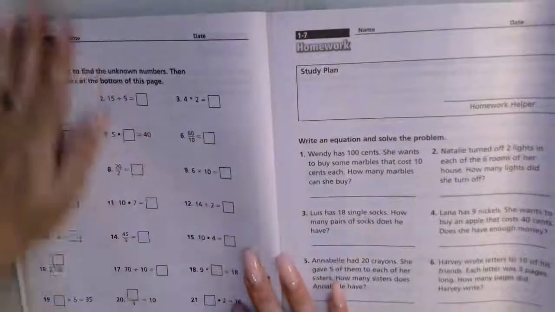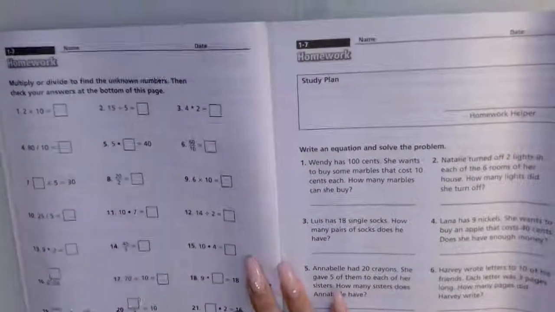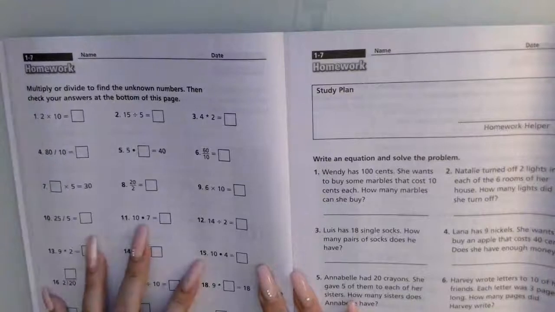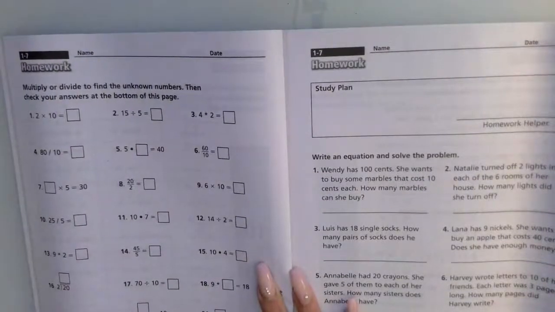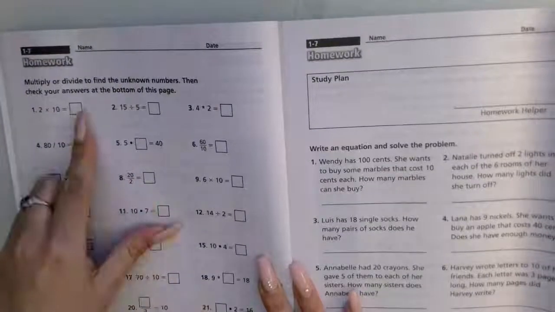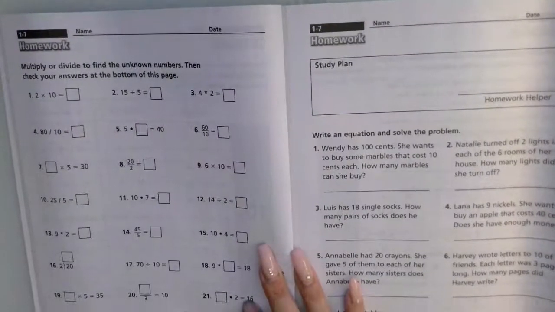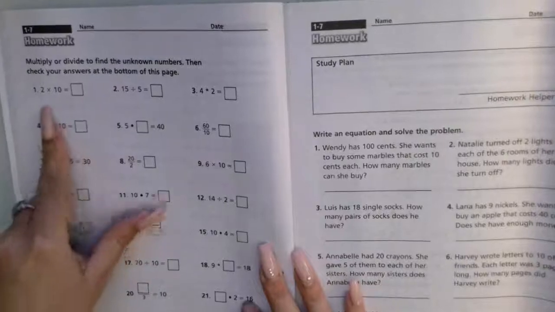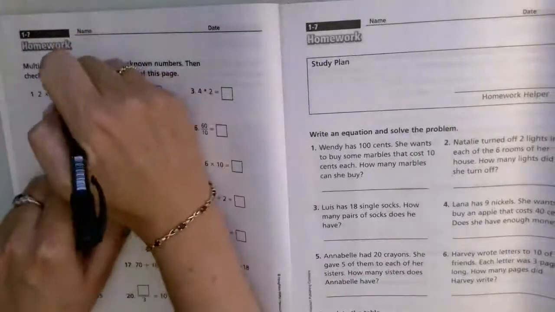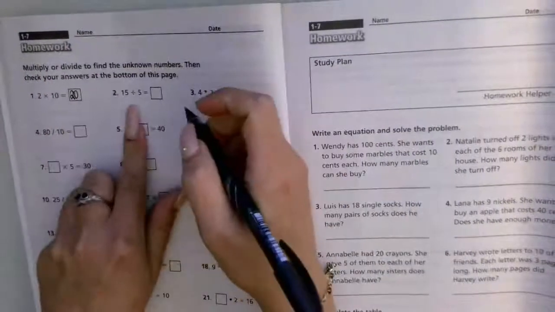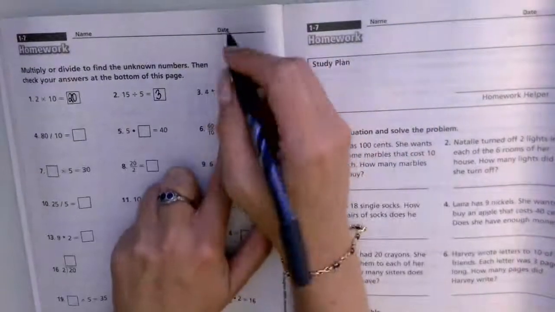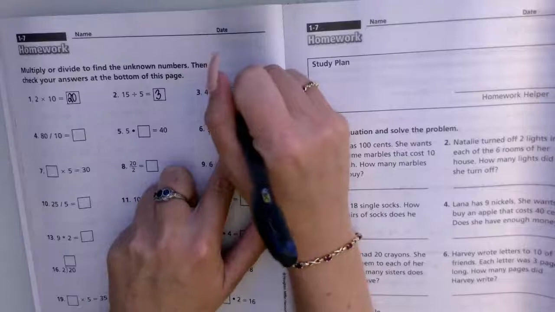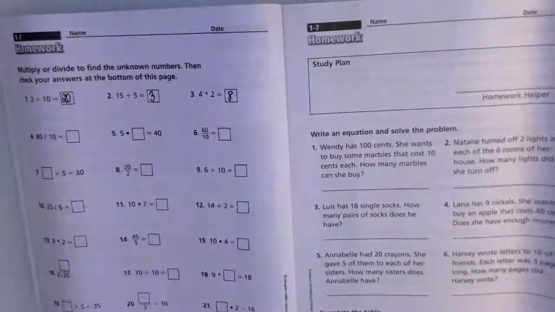24 and 25 in your homework and remembering. Normally on your left side, it's actually all remembering practice, but here you're actually doing homework. So you're going to be working with your 10s, your 5s, and your 2s. So I know that 2 times 10 is 20. I know that 15 divided by 5 is 3. I know that 4 times 2 is 8, but also 2 times 4 is 8.